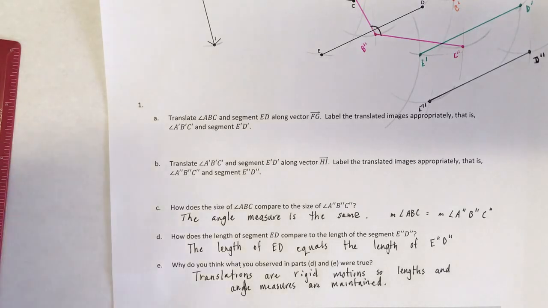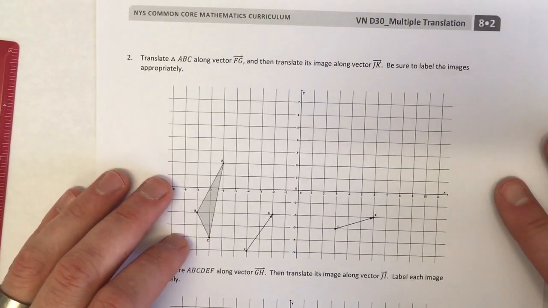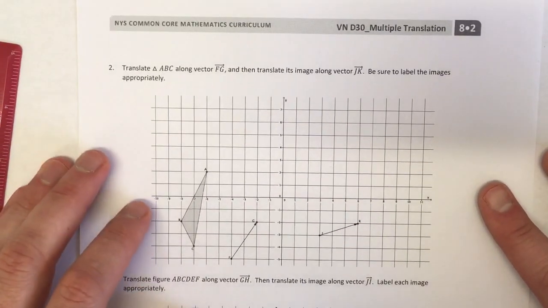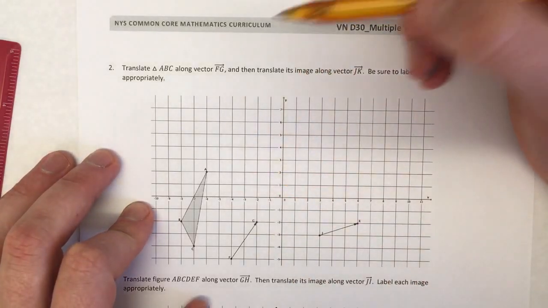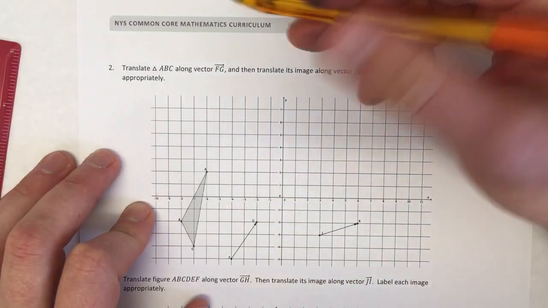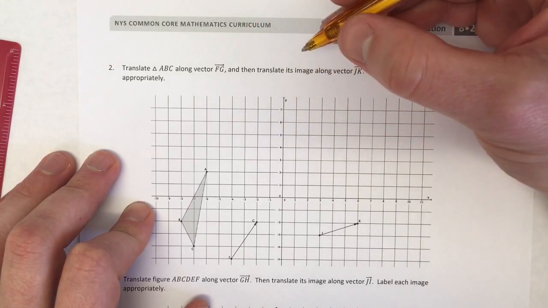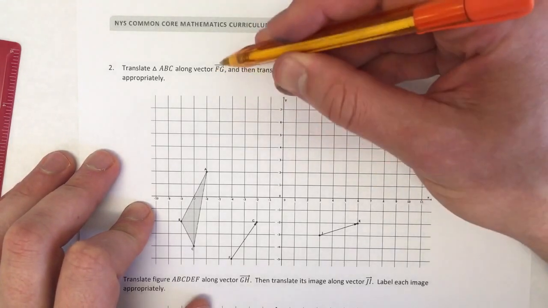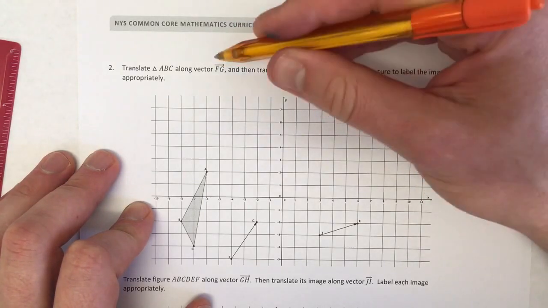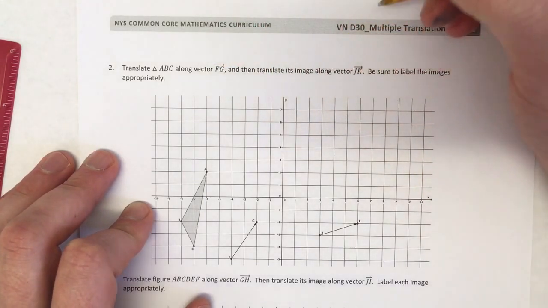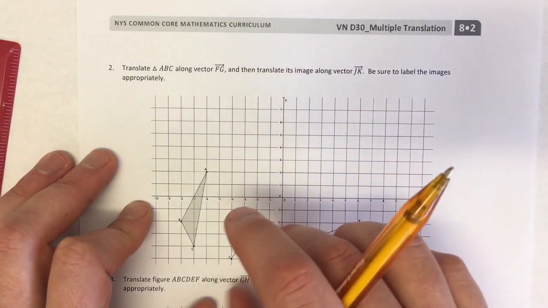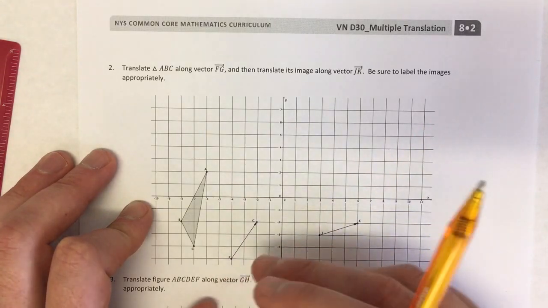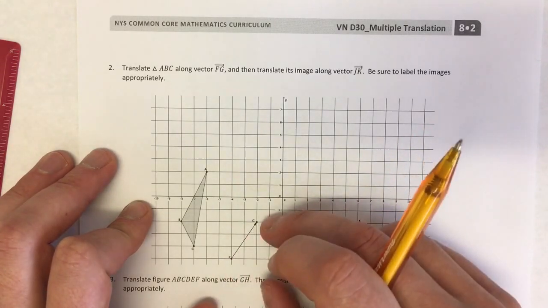Okay, we're going to go through a couple more examples. Now, what's nice about example number 2 is that it's on a grid. And why is that nice for us? Well, it allows us to actually count boxes instead of having to do the compass and straight edge construction. So here it says move it along vector FG and then translate along vector JK. And what I notice is even though JK is over here way to the right and FG are really, really close, that's not the point of this. The point is the direction and distance.